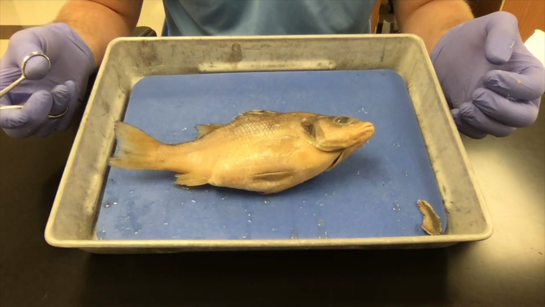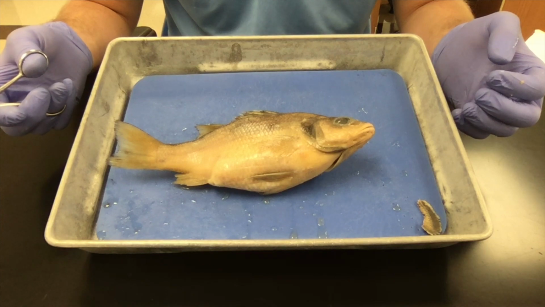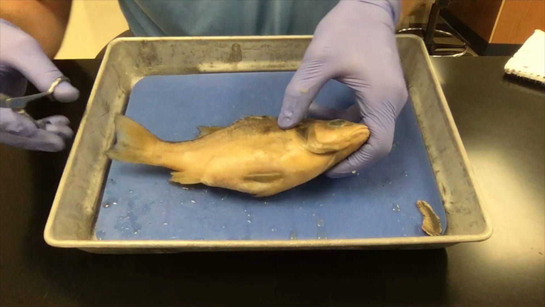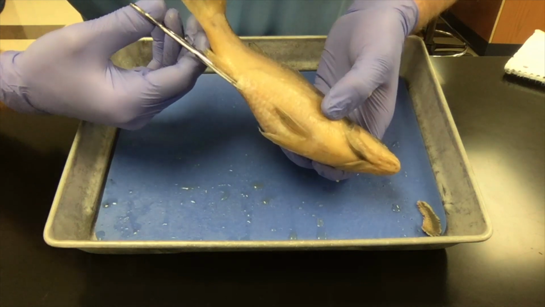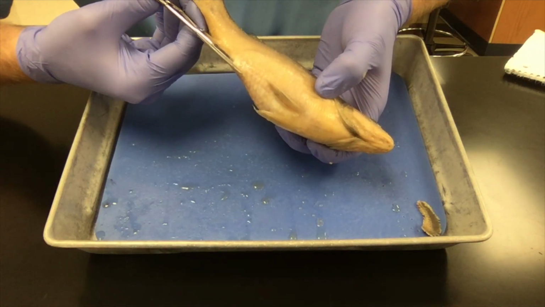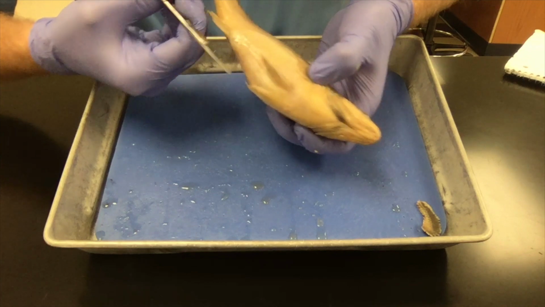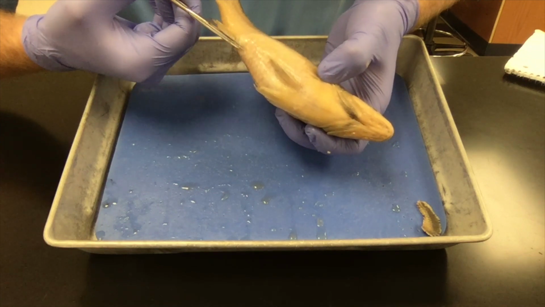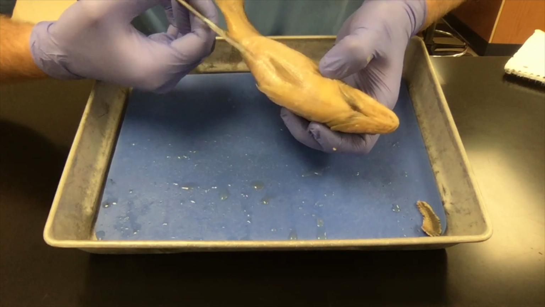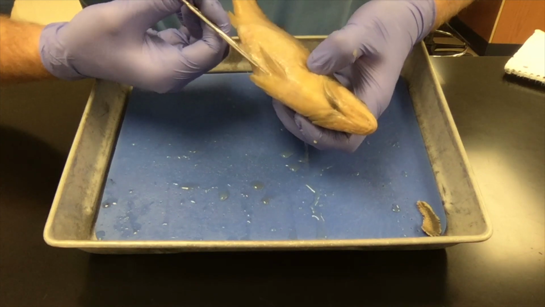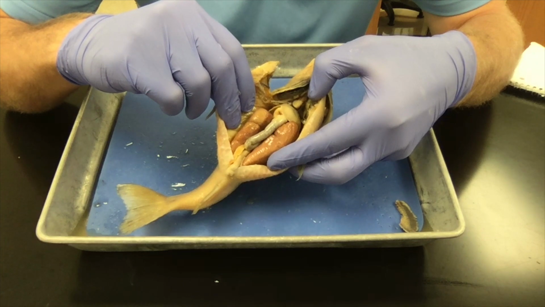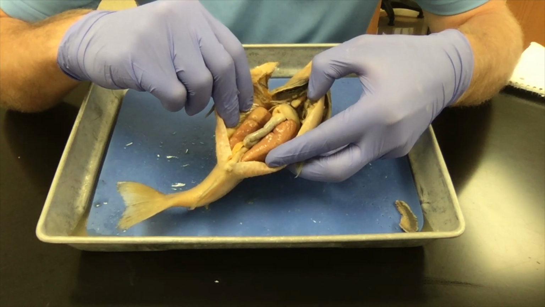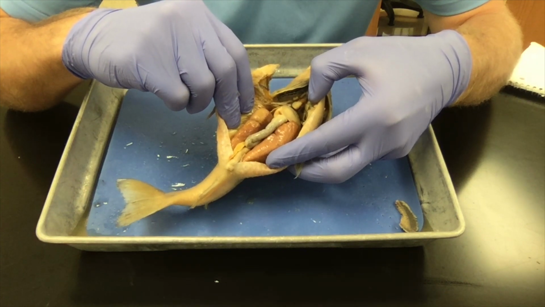It is now time to go inside of our fish and look at the fish's internal anatomy. So what I'm going to do is I'm going to place my scissors just inside of the vent. I'm going to angle them up so that I don't chop up any of the internal organs. I'm going to go ahead and slice the fish from back all the way up to the front. Right, so here's the internal anatomy of the fish.